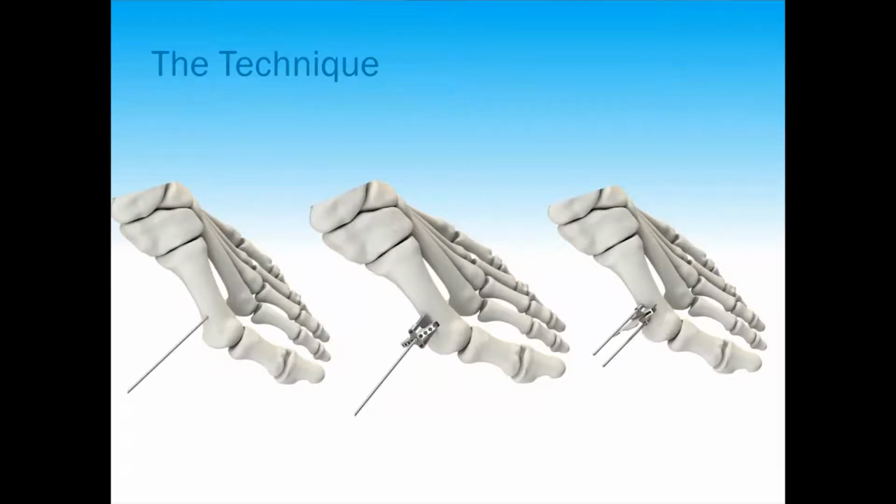So this first guide allows you to do multiple drill holes. You can see all the drill holes here. So you could create multiple drill holes at the neck level and then do your osteotomy with an osteotome with this second guide you see on the right-hand side of the screen. So you can either insert an osteotome or a saw through that guide.